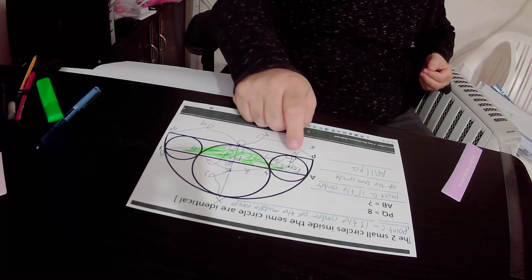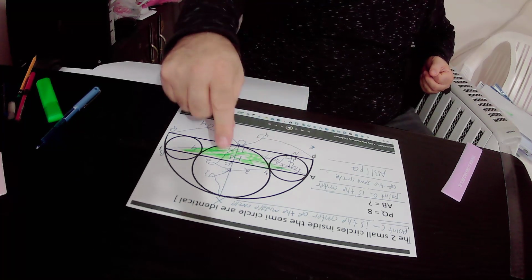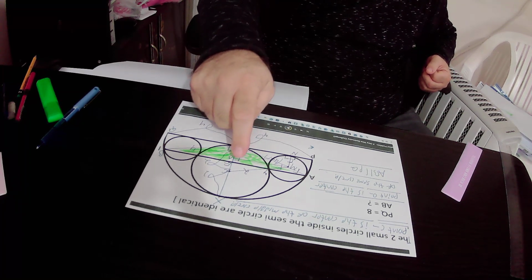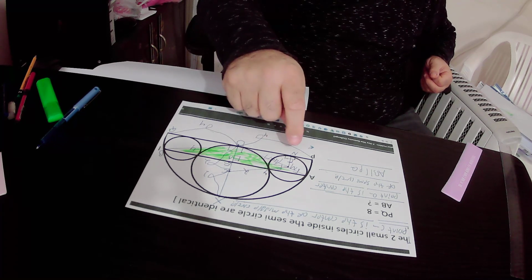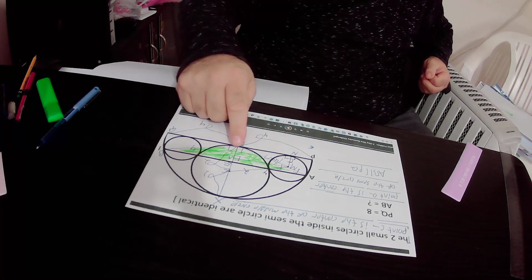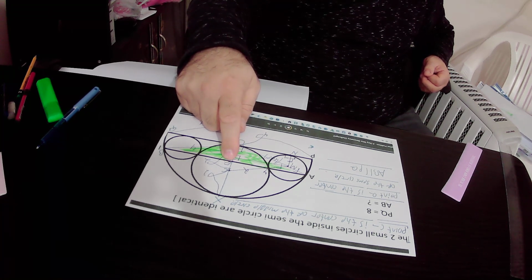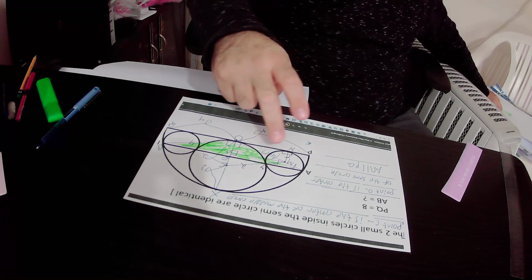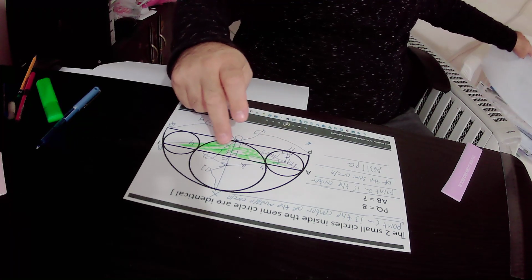From point M, the center of the small circle, we drew a perpendicular to CO, so this angle equals 90 degrees and this angle equals 90 degrees. We define the touching point between the perpendicular and CO as point D. We define this point as point E, and then I draw again the quadrilateral MNOD and the right triangle MCD.